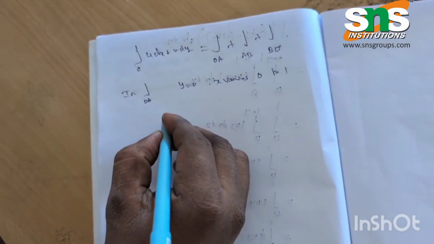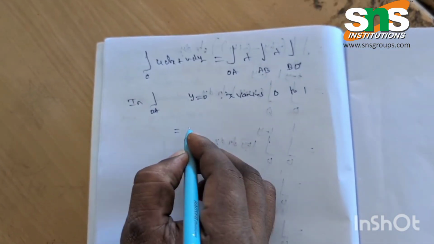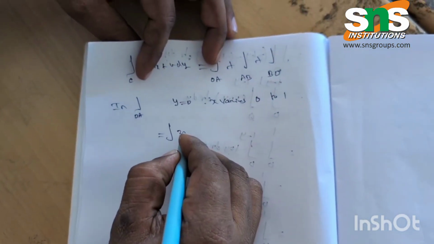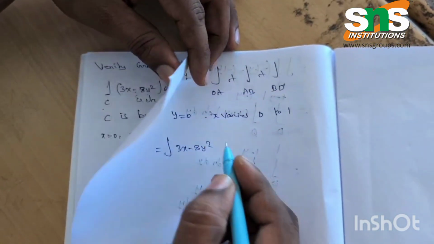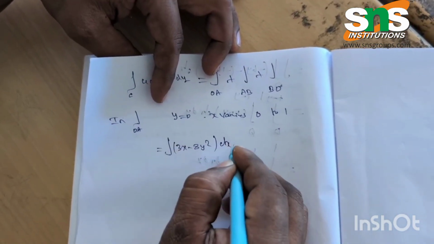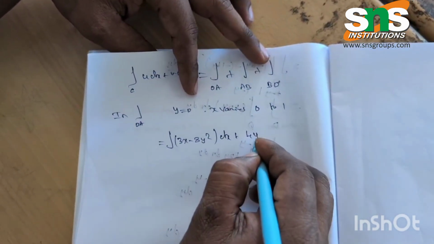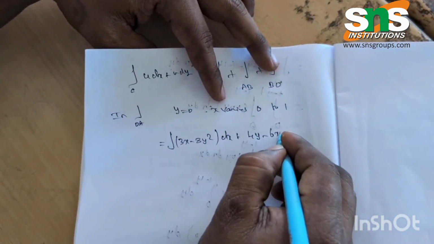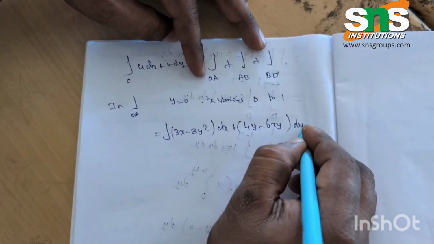Therefore the integration is the integral of (3x minus 8y squared) dx plus (4y minus 6xy) dy.